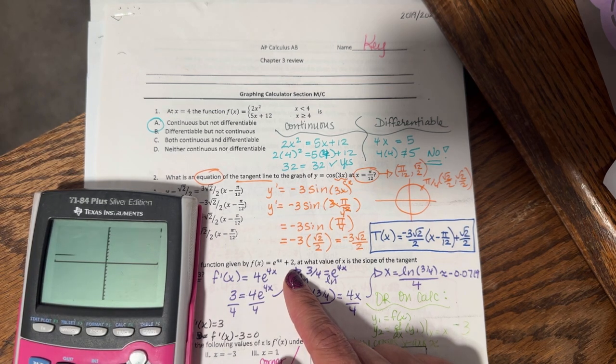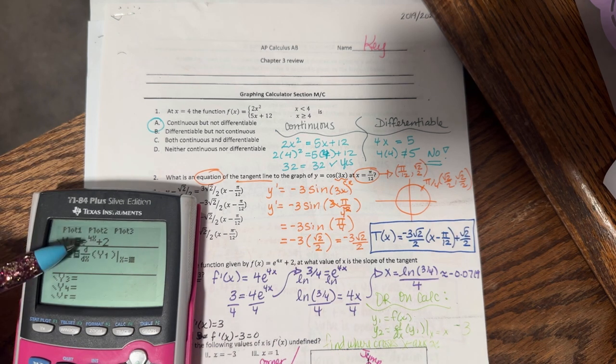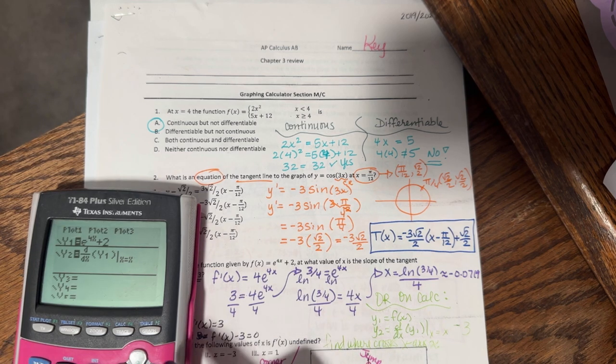If I were to graph it, here it goes. It's an exponential, so it's going to look like that on a graph, okay? Well, I'm trying to find the derivative. So in y2's spot, we're going to type in the derivative. I need to hit math 8, d/dx, and then alpha trace to populate y1 so that I don't have to retype it, although you could retype e to the 4x plus 2, and that would work also.